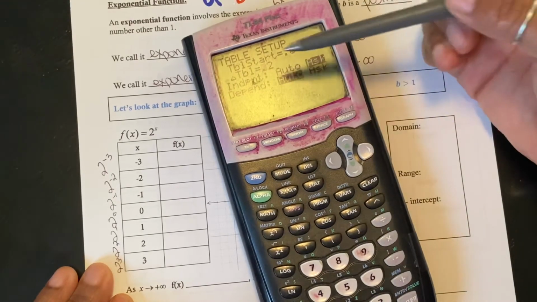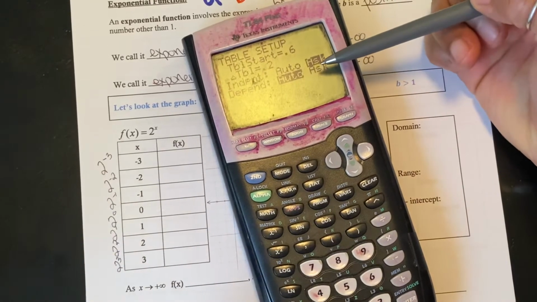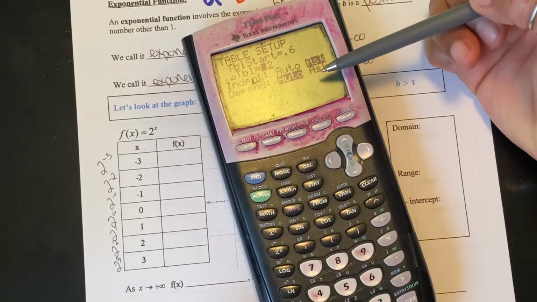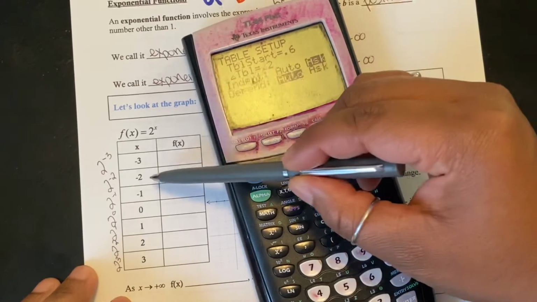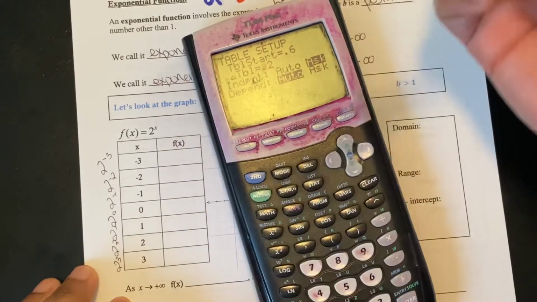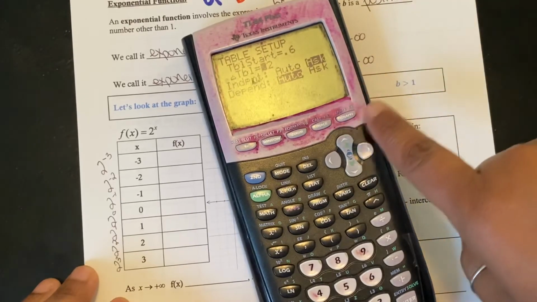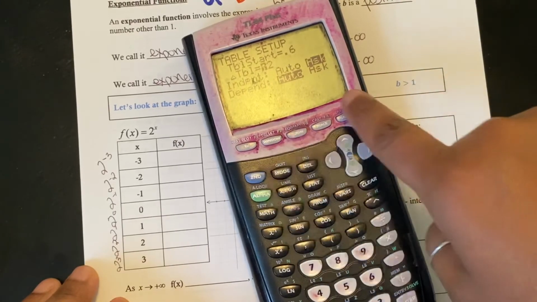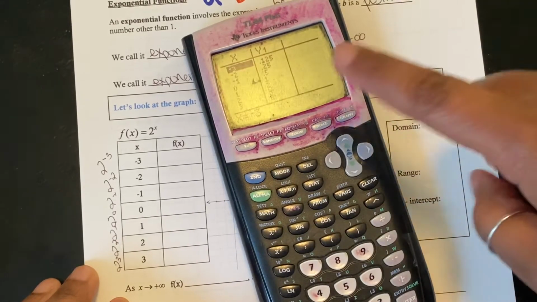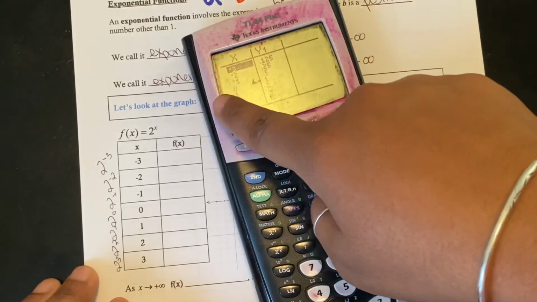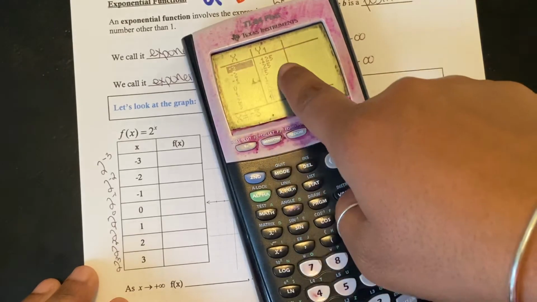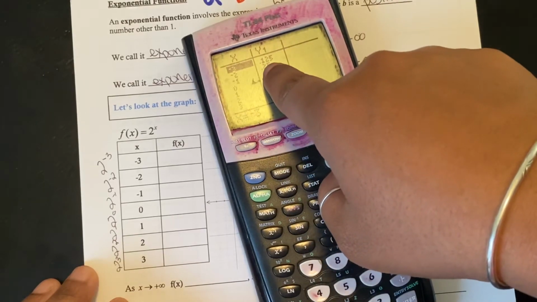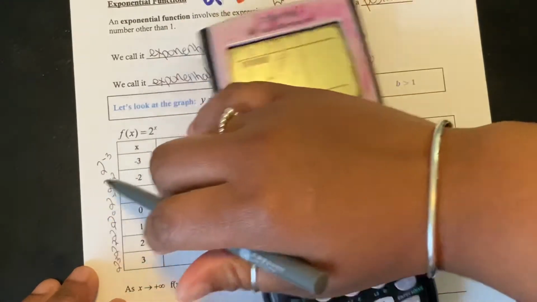And what this does is it allows you to plug in any x values that you want to. So the computer will generate x values, but if you want to give it specific x values like these we have here, then you're going to need to make sure your window allows it. So now we're going to go to second table. And as you can see here, we put in our function y1. Now if I plug in -3, I get out 0.125. Okay.